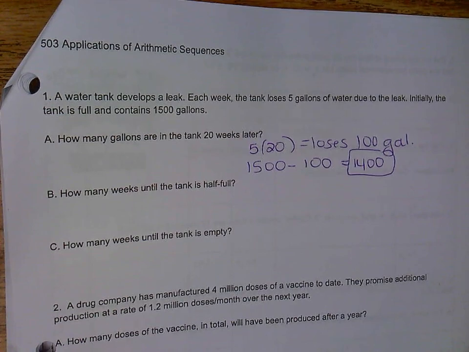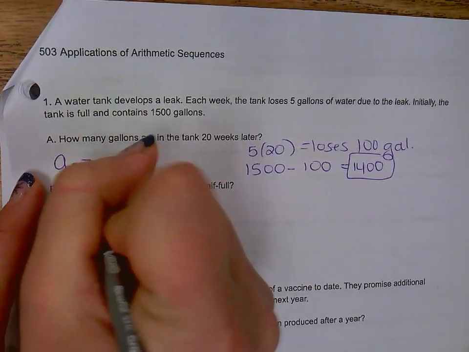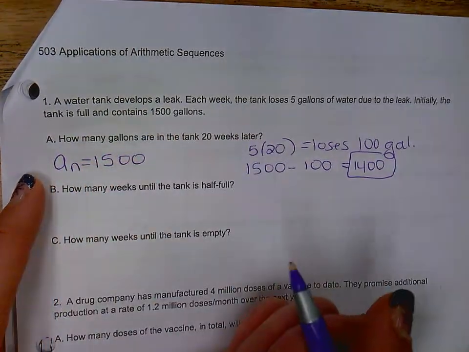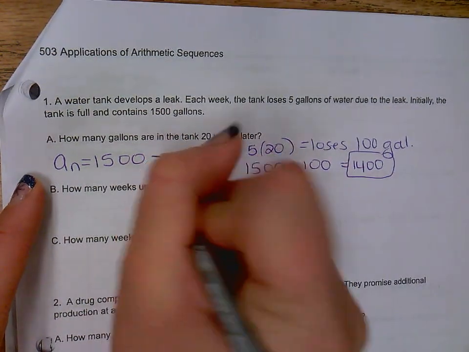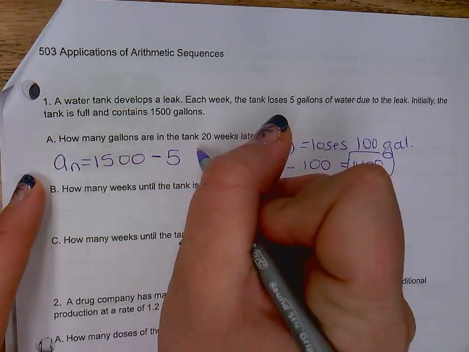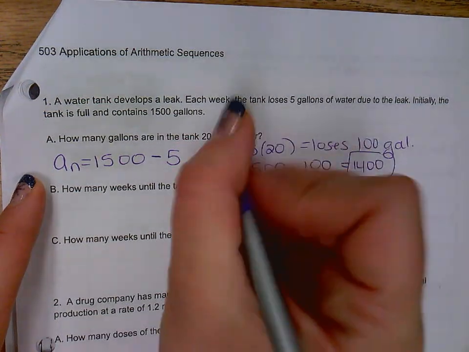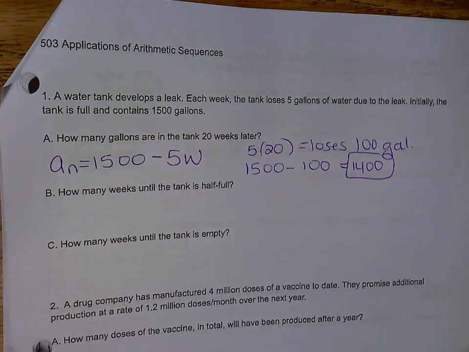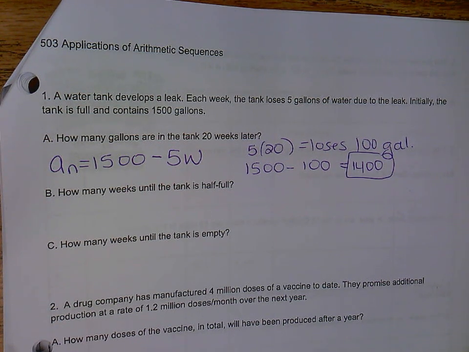If I wanted to, I could write this as I'm starting with 1,500 in the tank and I'm losing 5. Actually, I'm just going to write 5 times W. So I'm losing 5 gallons every week. So I could think of it as n minus 1, I guess that would be. But see, then when I plug in 2, I have to plug in 2 to lose 5 gallons. Applications are tricky because when you have n minus 1, it's really counting the first term as week 0.